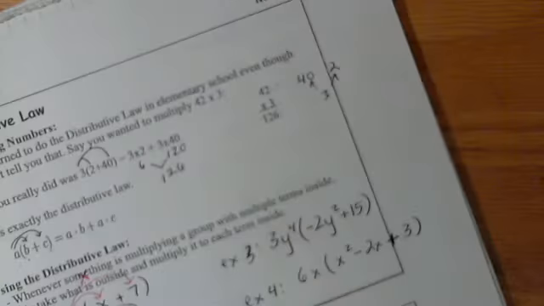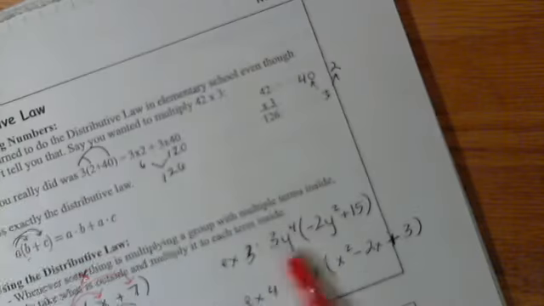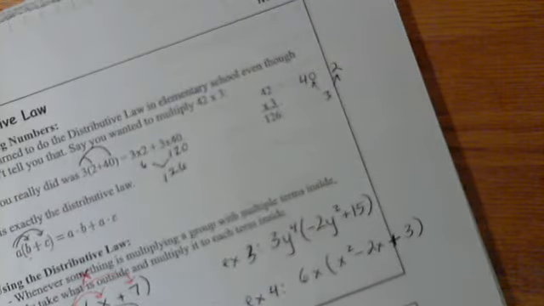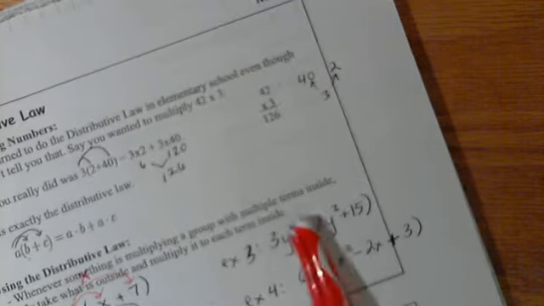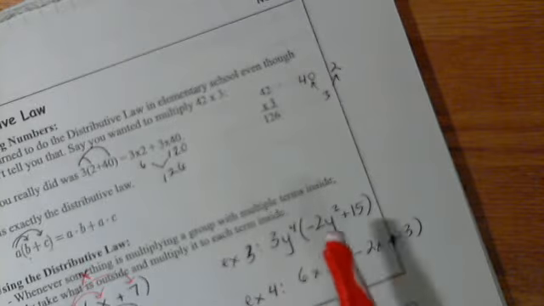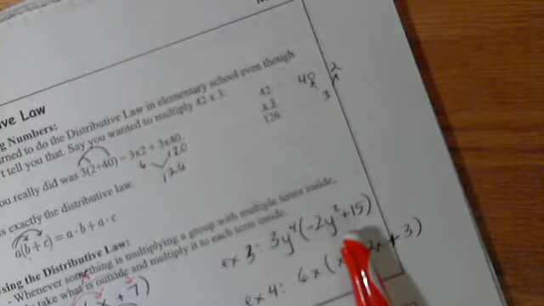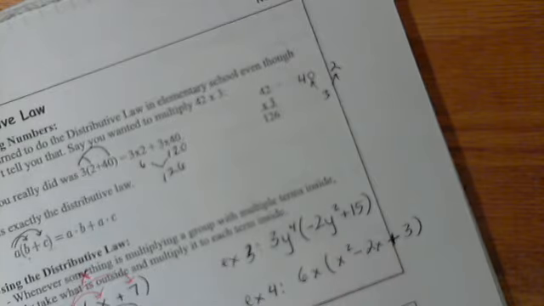Okay, let's take a look at example 3. And again, I forgot to give you time to write these down, so I hope you're pausing the video if you need the time. 3y to the 4th power, parentheses, or times, negative 2y squared plus 15, close your parentheses.